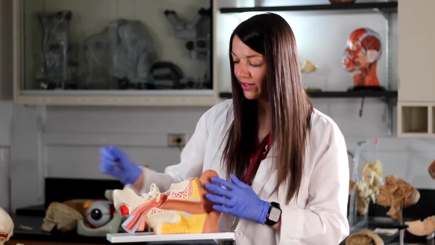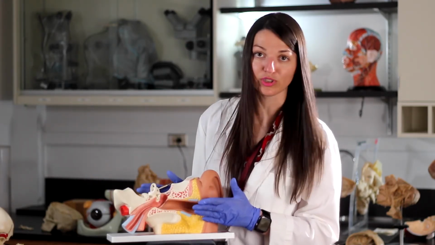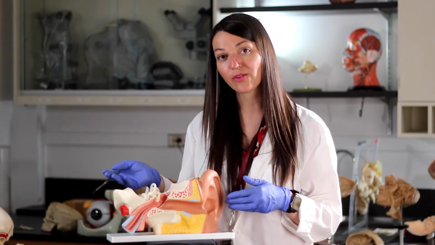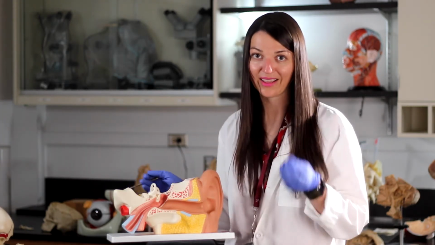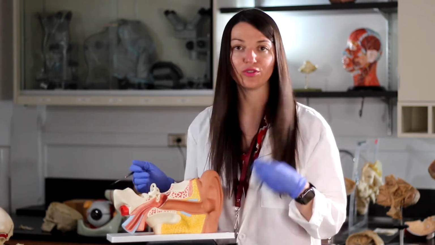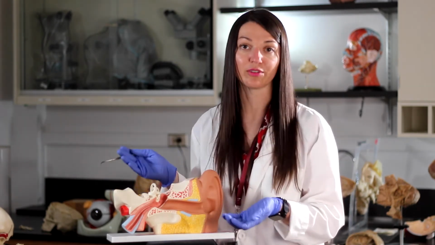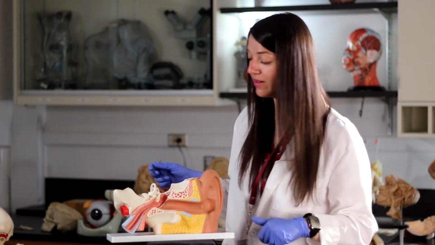Our inner and middle ears are embedded within this petrous portion of the temporal bone. So remember, it is tough like rock, right? Petrous meaning rock, but it is quite porous for all of these structures to reside. Again, they're all very small, and you have to do some dissection, like as shown here, cutting away the temporal bone to see, for example, the structures in the middle and inner ear.